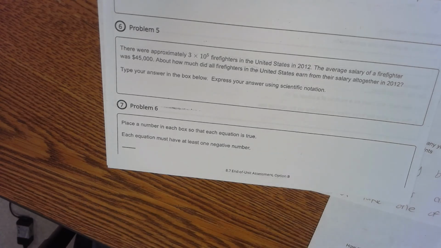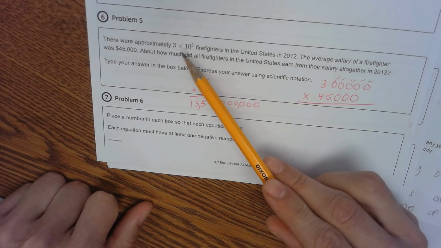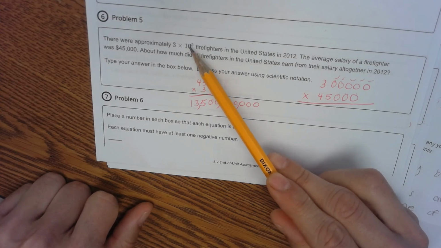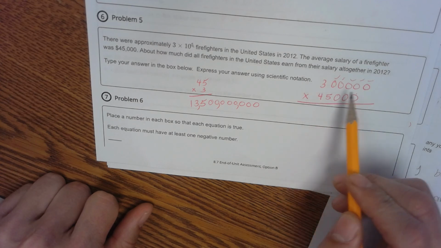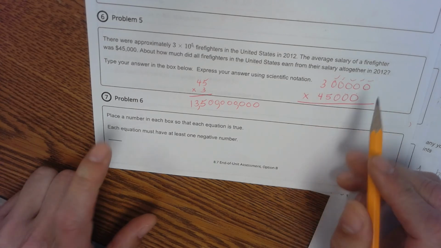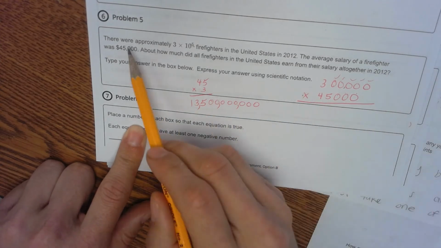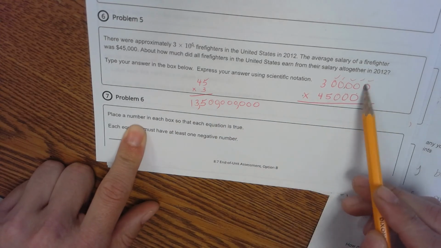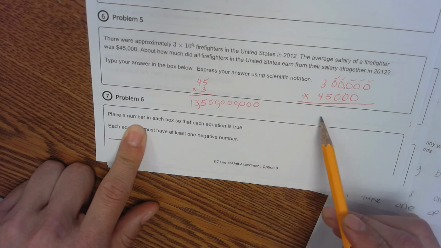All right. Here's what you should have done. First of all, I found out the number of firefighters is 3 with 5 zeros. So 1, 2, 3, 4, 5. So that's about 300,000 firefighters. And I multiplied by 45,000 because that's 1. And when you multiply these numbers, I just did 45 times 3 and then I added all the zeros.